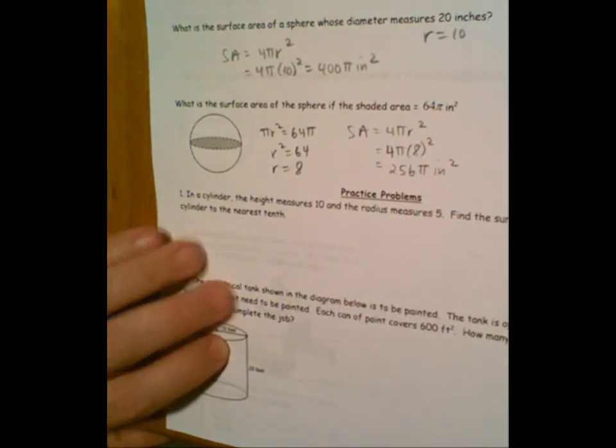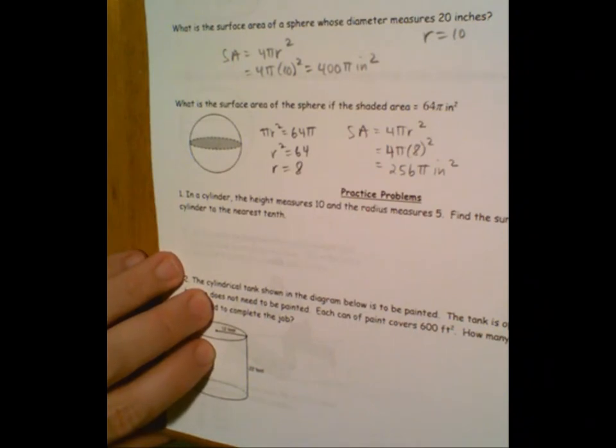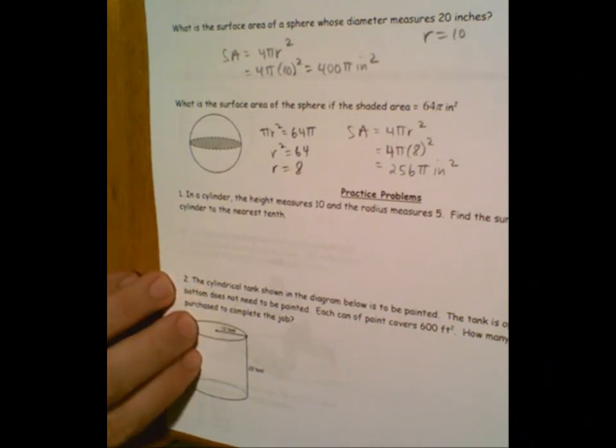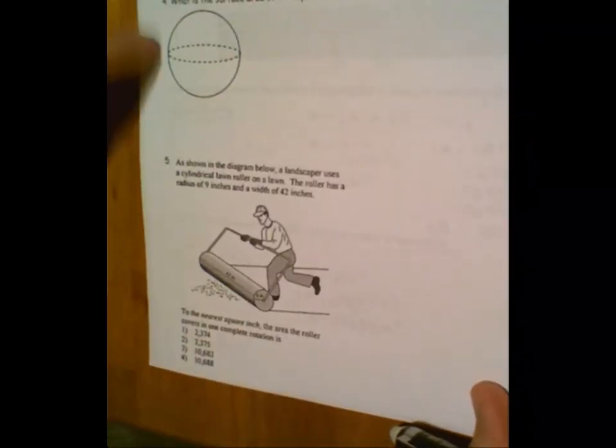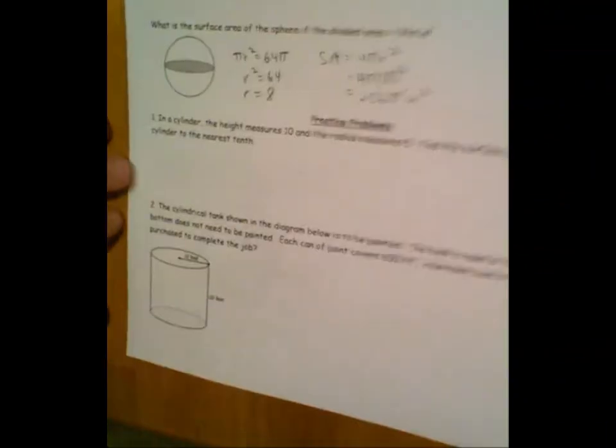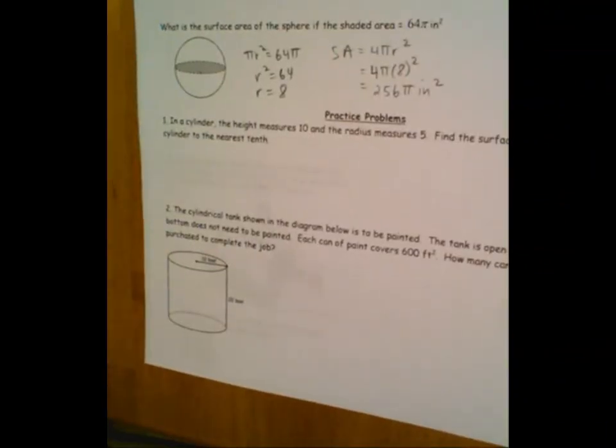square inches. Okay, and that leaves the practice problems for homework. 1, 2, 3, 4, 5. 5 problems for homework. So you're doing this. It's Thursday. It is due tonight, Thursday night.